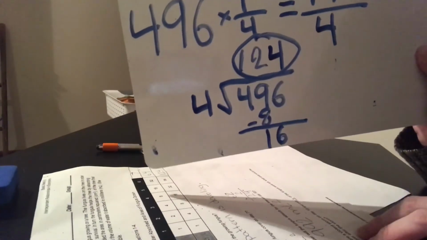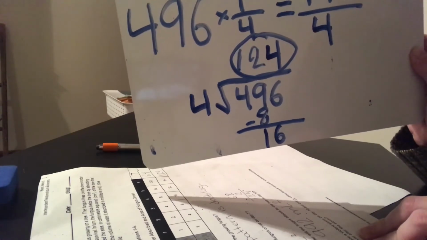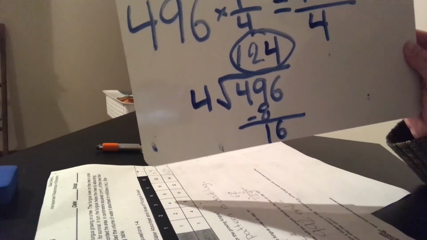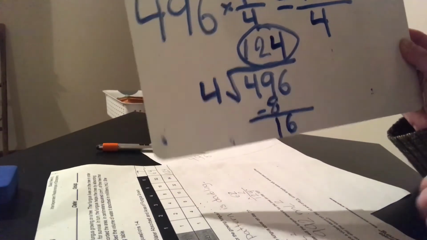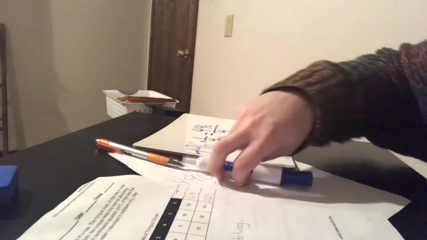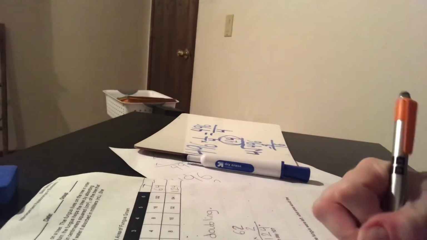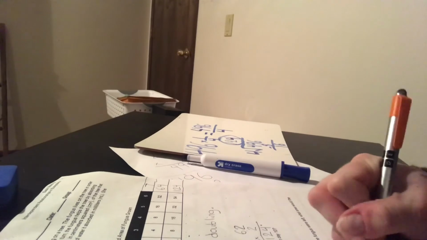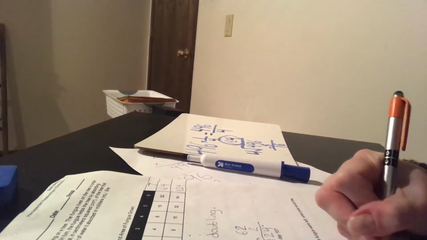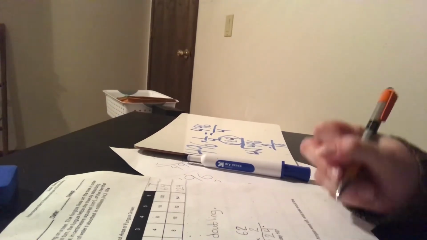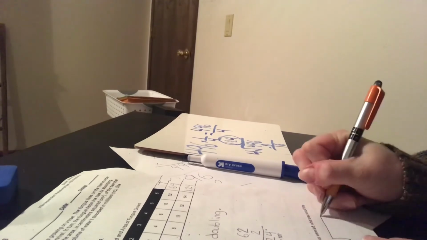So our answer here is 124 square centimeters are left over after a storm on day 10. So let's go ahead and write that. 124 square centimeters are left over. And I'm going to even write my problem down here. 4 into 496. Just like that.